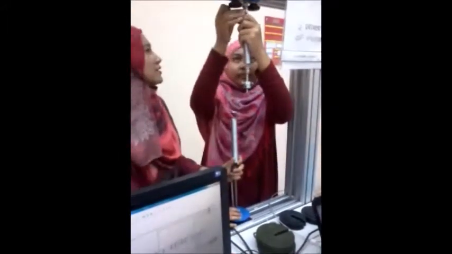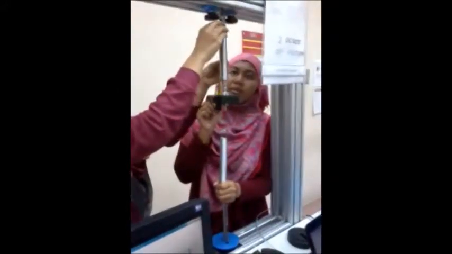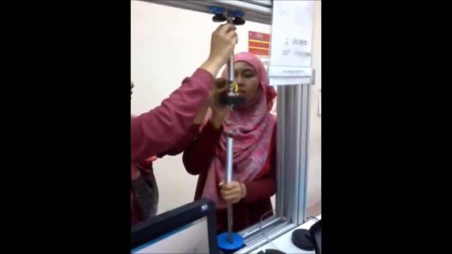Before we can run the experiment, we have to set up the apparatus first. Firstly, we need to attach the spring and measure the length of the spring with and without mass. We measure this to get the value of stiffness force by theoretical.